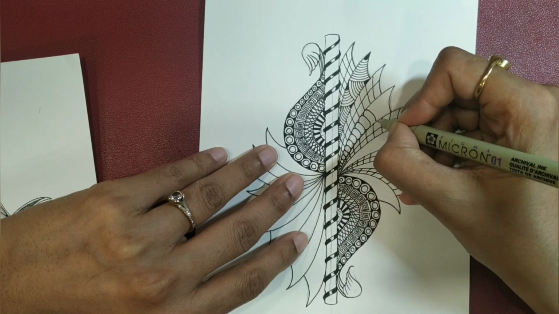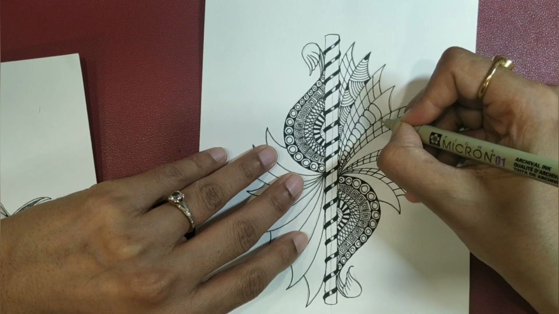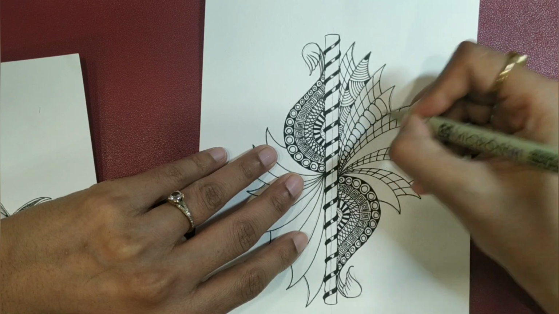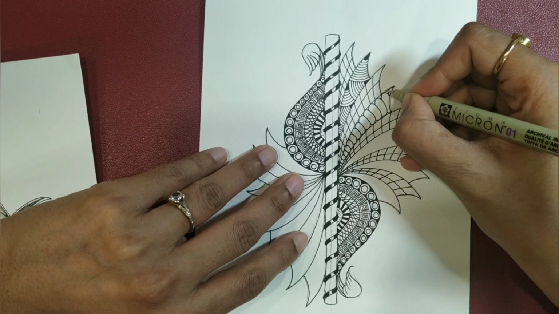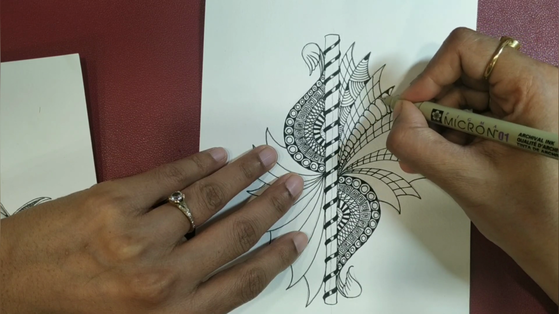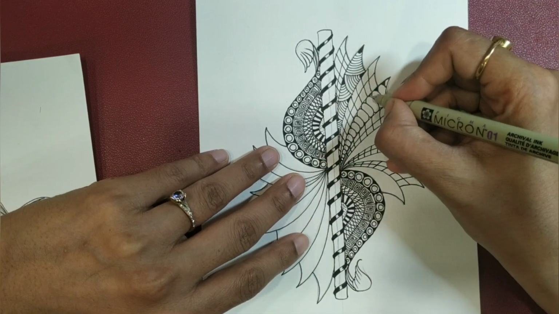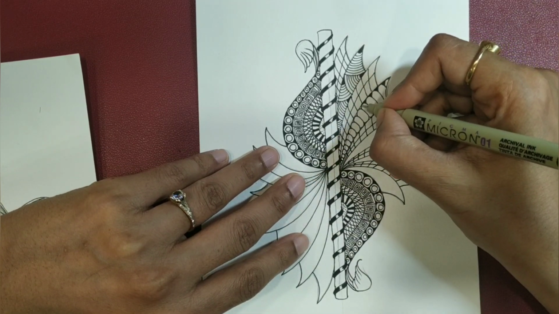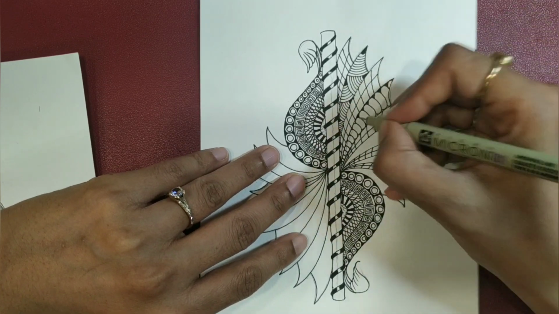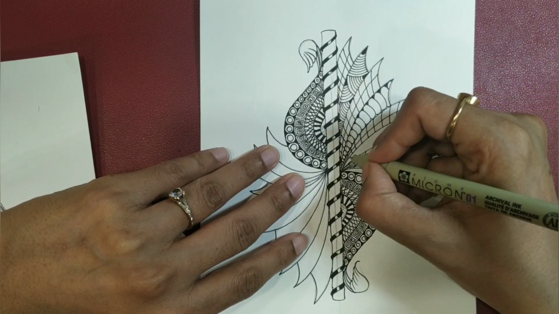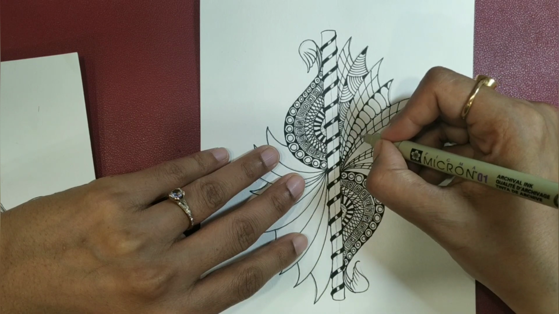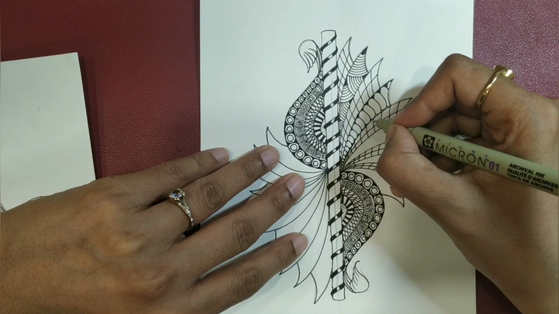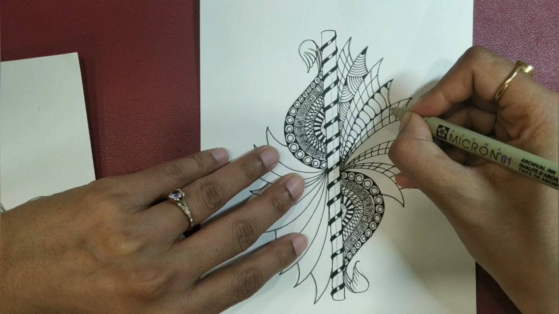So I'm just squeezing them, drawing behind here, going back, filling in the small interstices.